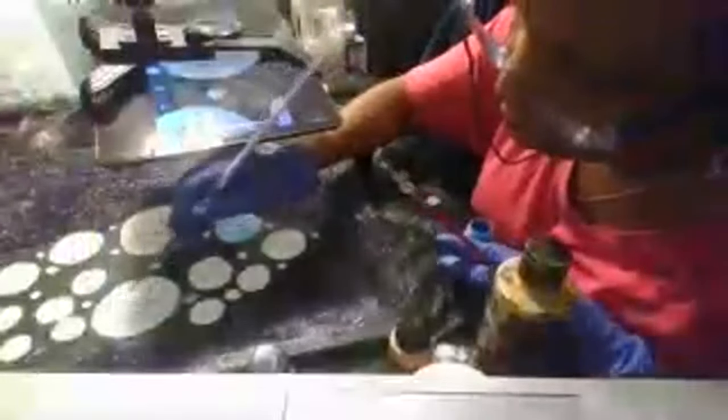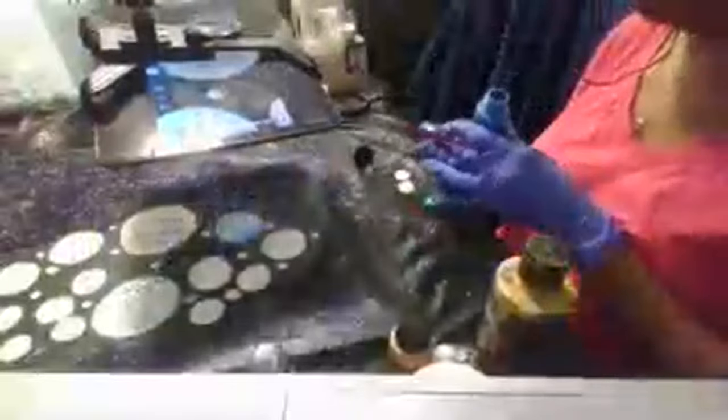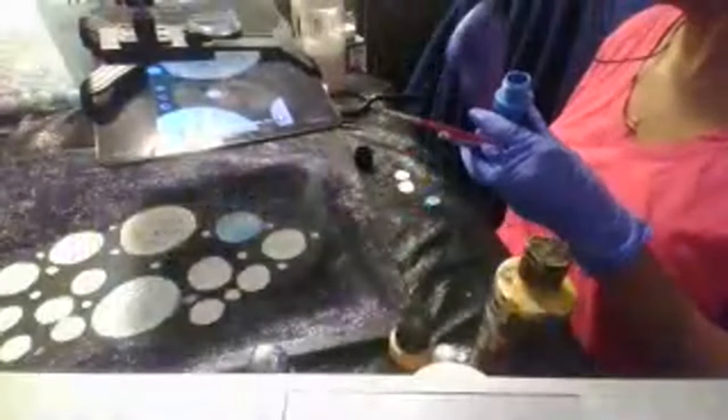Is it gonna show up as blue? I need a little bit more blue. I have a lot of brushes. I've been painting since 2015.